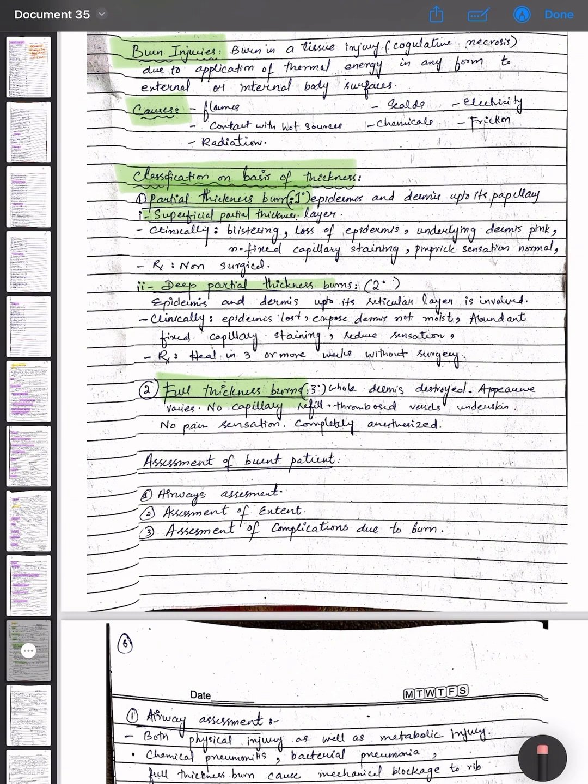Superficial partial thickness clinically shows blistering, loss of epidermis, underlying dermis pink, no fixed capillary staining, and normal pinprick sensation. How will we identify the superficial partial thickness? It will have blisters, loss of epidermis, the underlying dermis will be pink, there will be no fixed capillary staining, pinprick sensation will be normal, and the treatment will be non-surgical.